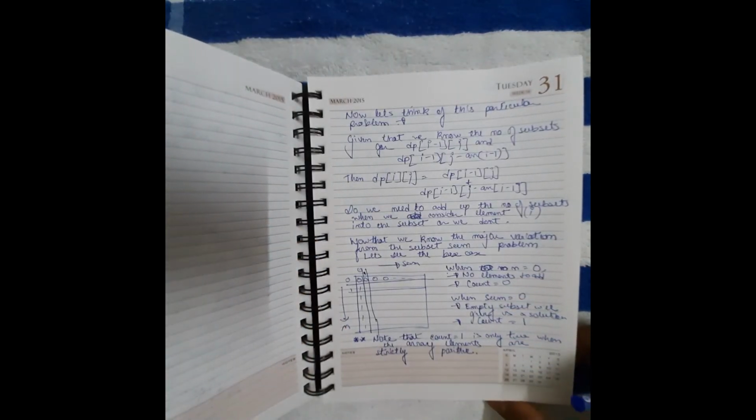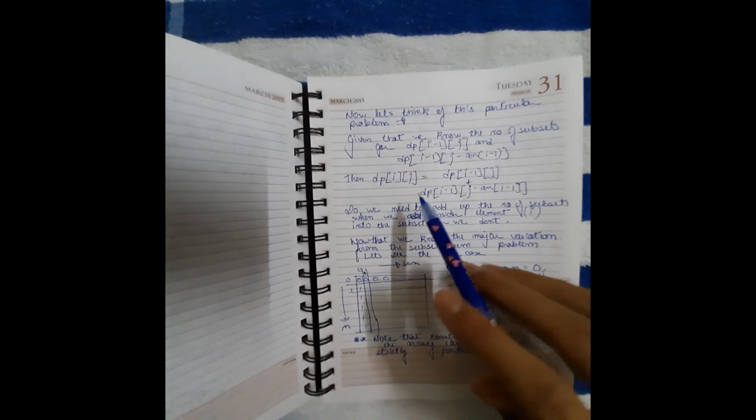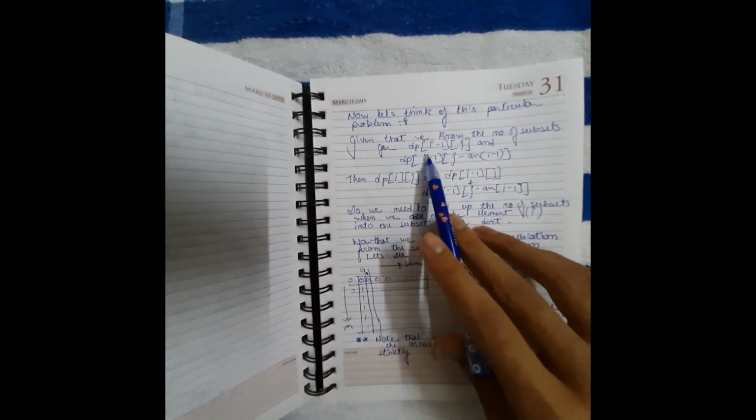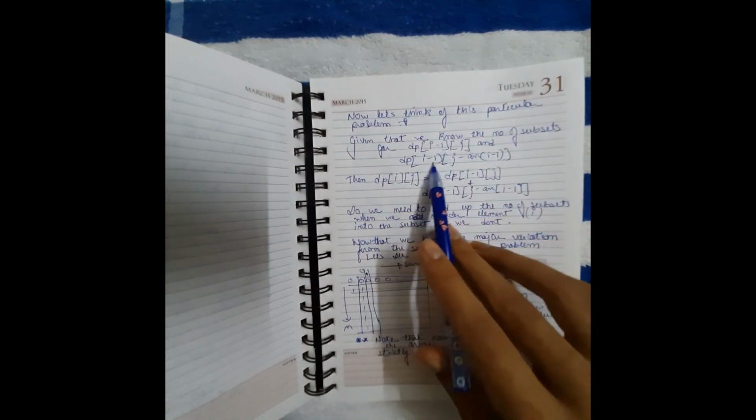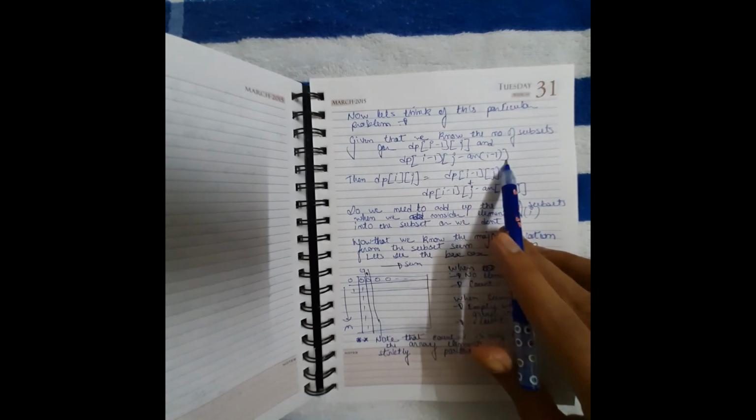Like I was saying, given that we know the number of subsets for dp[i-1][j] and dp[i-1][j - arr[i-1]], then dp[i][j] is equal to this plus this. So we need to add up the number of subsets when we consider the element i into the sum and when we don't, right? Now that we know the major variation from the subset sum problem, let's see the base cases.